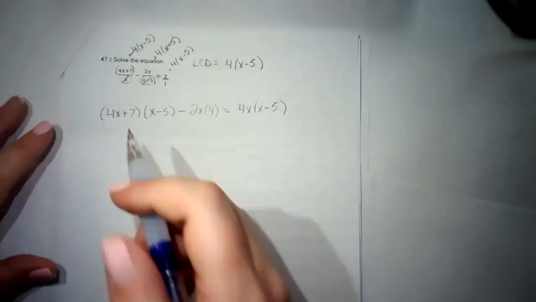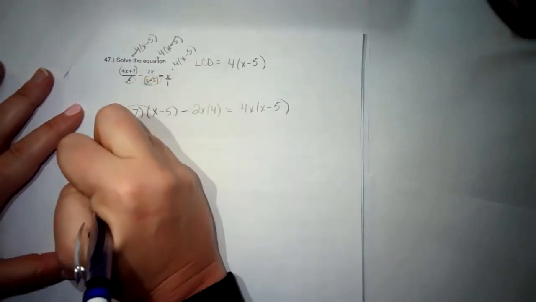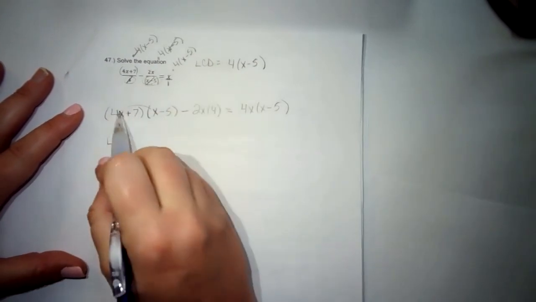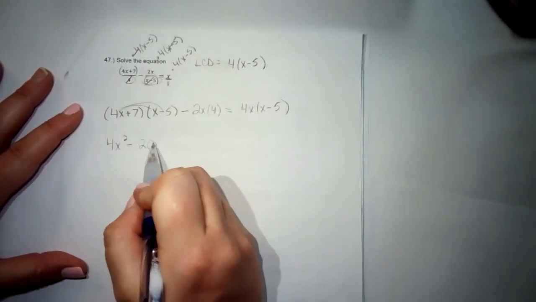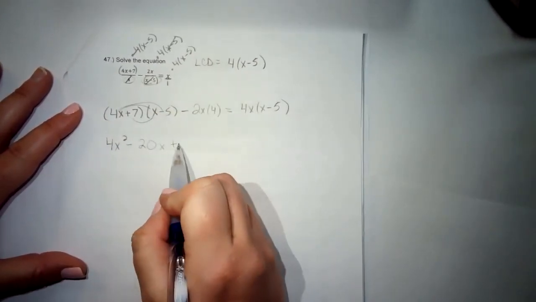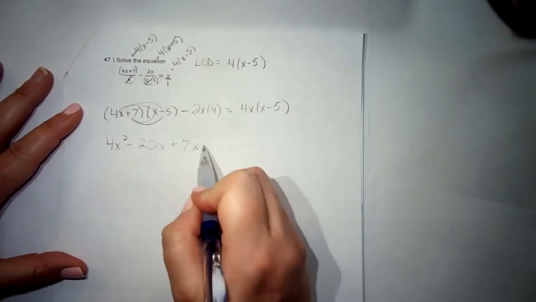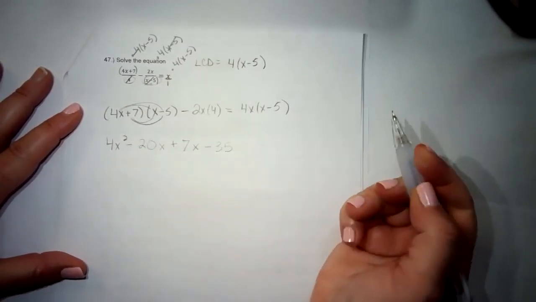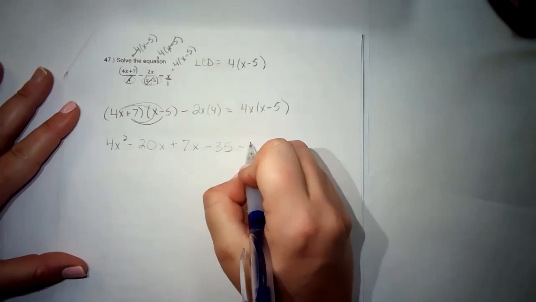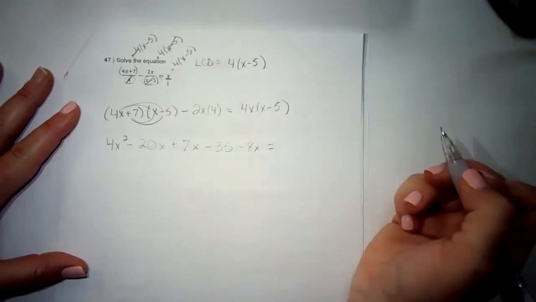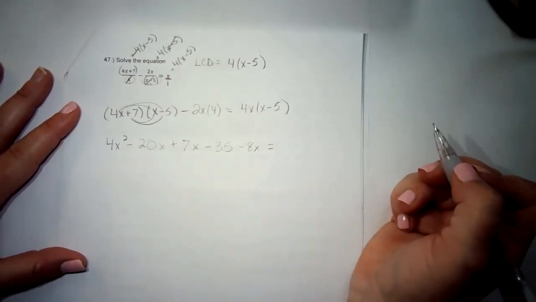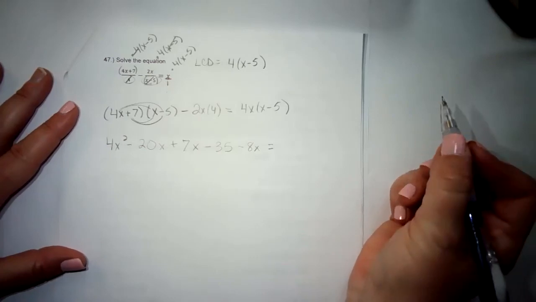Good. Okay. We're going to FOIL. I have 4x squared minus 20x plus 7x minus 35 minus 8x. A lot of distributing and combining like terms, but it's not hard.